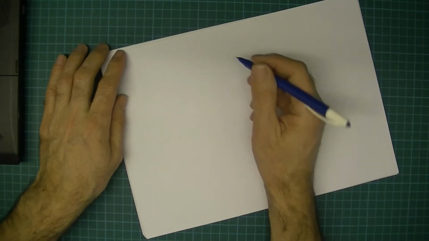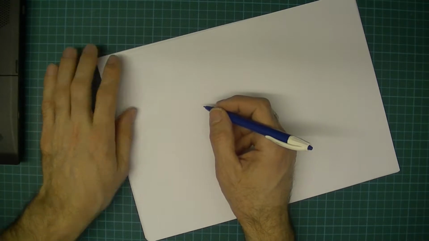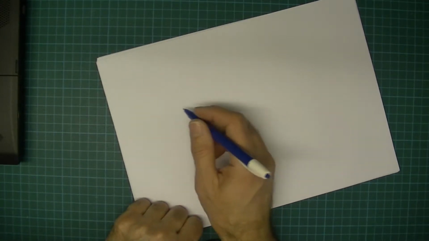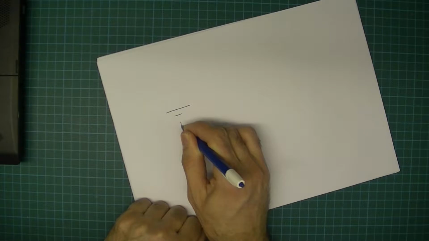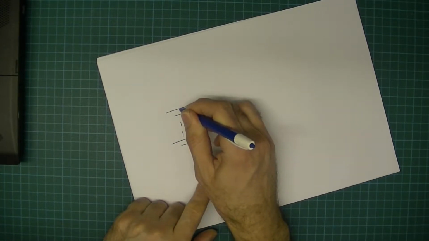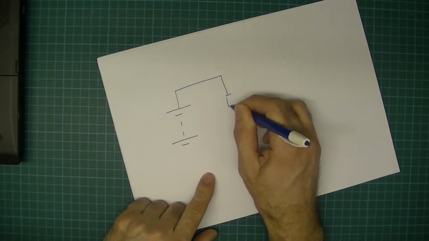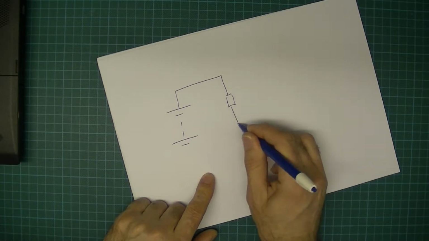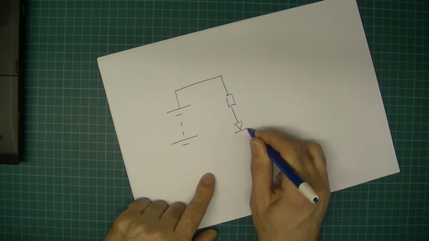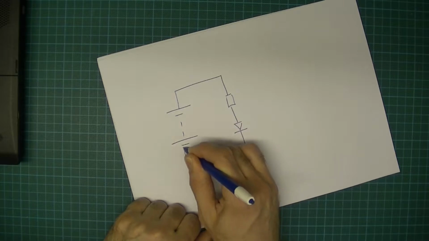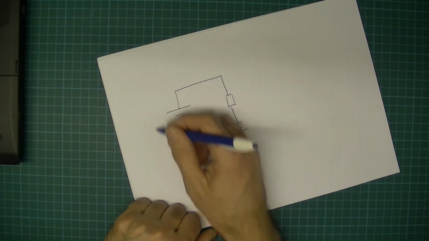So here's another video explaining for my students how to calculate a resistor value for an LED circuit. Let's draw a battery, and we'll have a resistor. The resistor is going to limit the current that flows around the circuit. These components are in series, so the same current is going through.